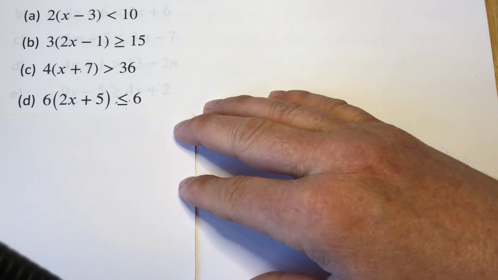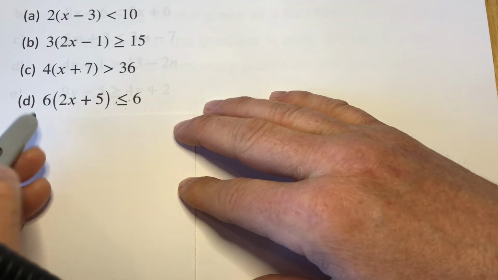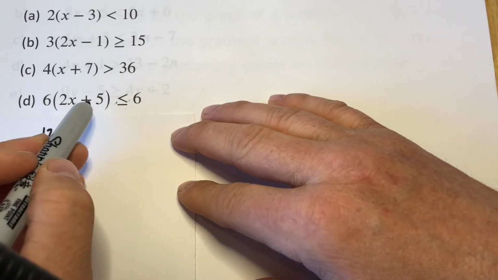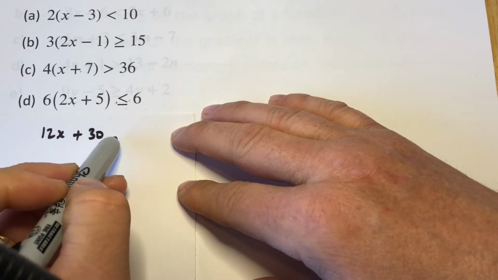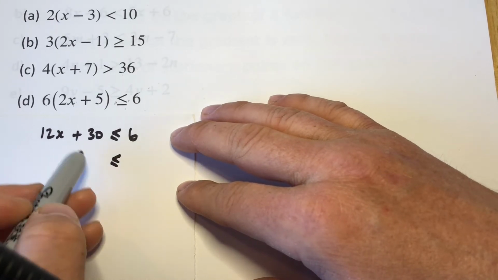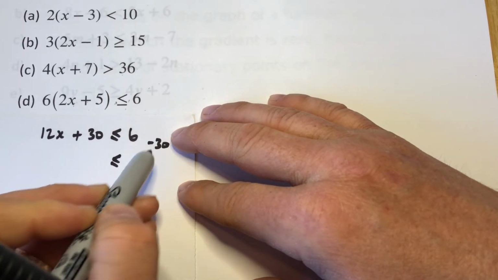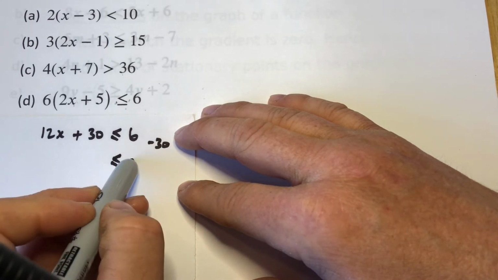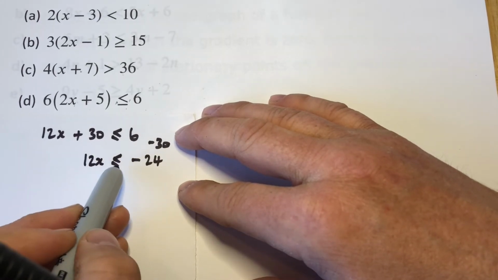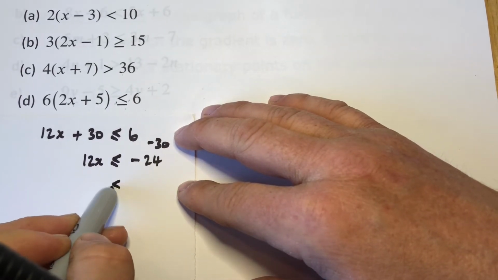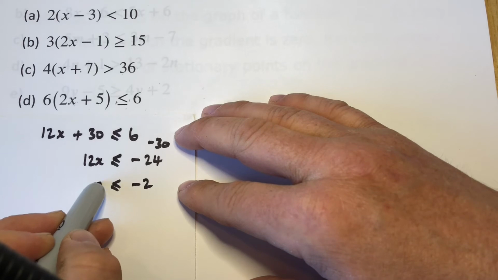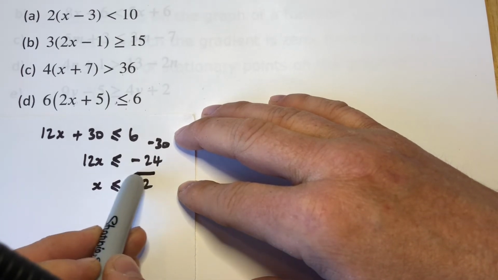Fourth one. We've got here 6 times 2x, we've got 12x. Plus sign, so plus sign. 6 times 5 is 30, less than or equal to 6. And now a bit more challenging this one, because when I take the 30 across, it becomes a take 30. And 6 take 30 is negative 24. So 12x is less than or equal to negative 24. Well, we know that 12 goes into 24 twice. It's just that we've got that minus sign at the front. So the answer is x is less than or equal to minus 2.